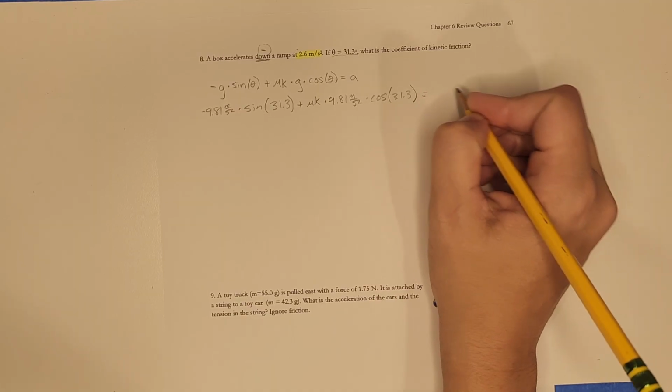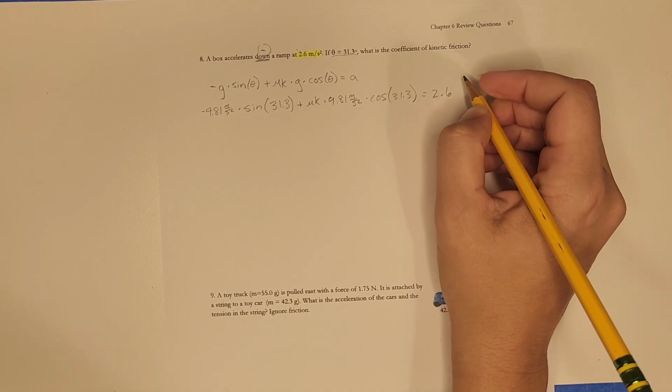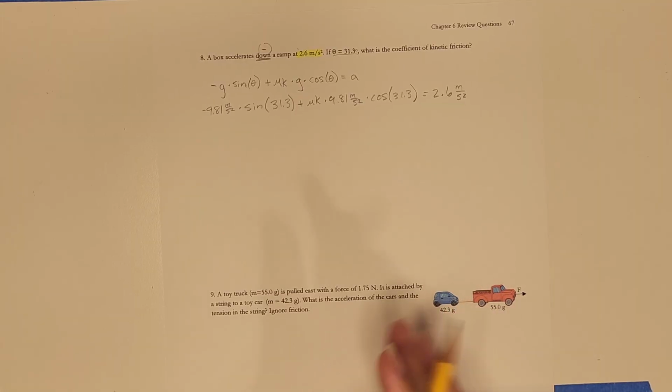And that's going to equal our acceleration, not gravity, sorry. That is 2.6 meters per second squared.